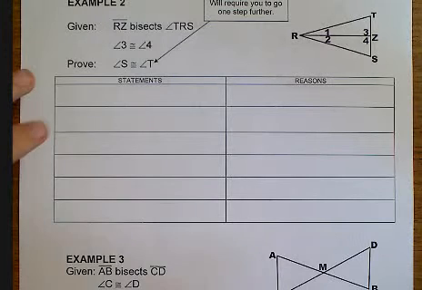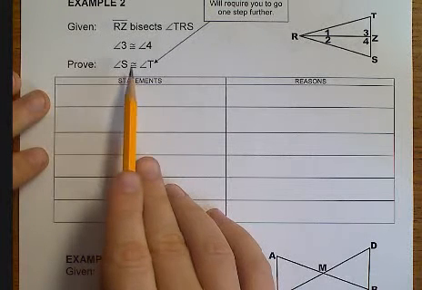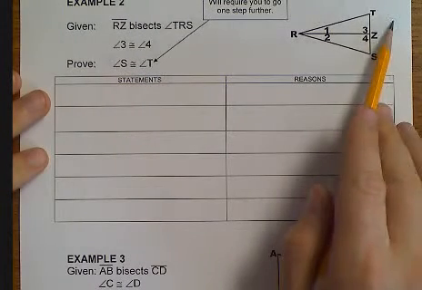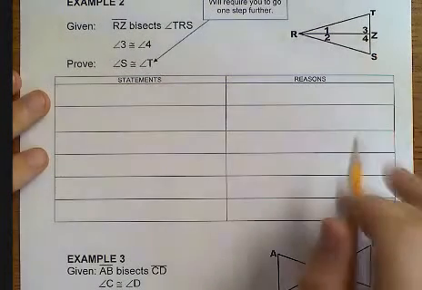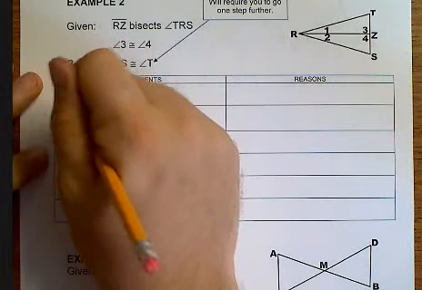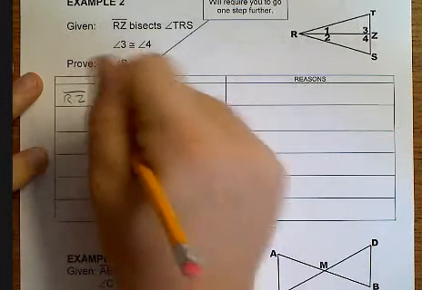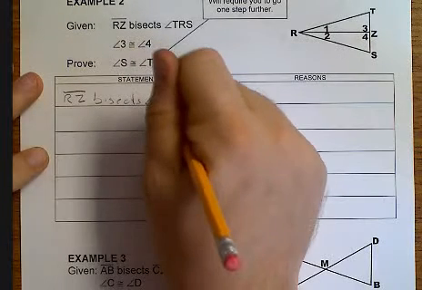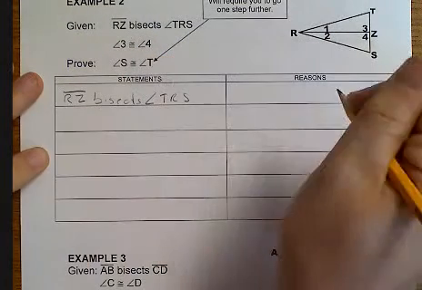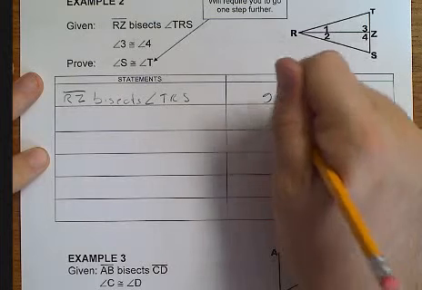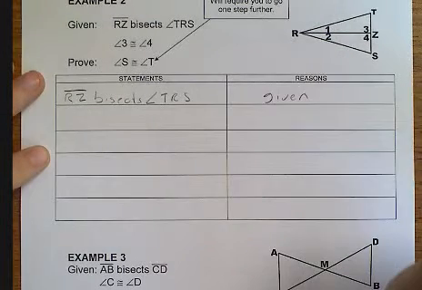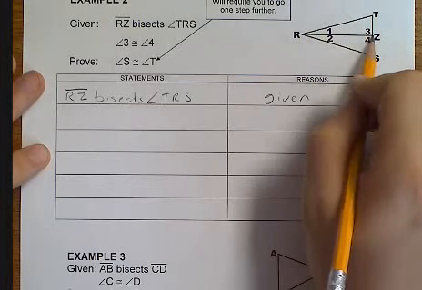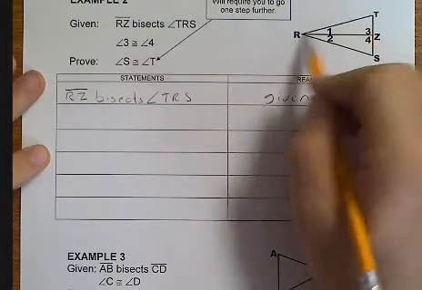I want to prove that angle S is congruent to angle T. Well, we're going to start off with our first given statement. We know that RZ bisects angle TRS. And we know this because it was given to us. Okay, so RZ bisects TRS.